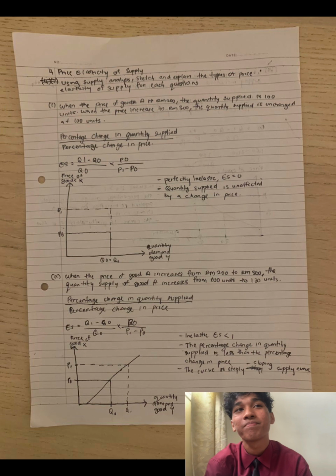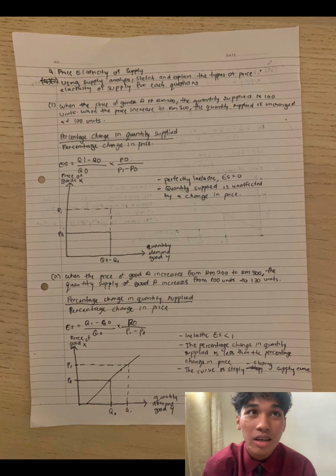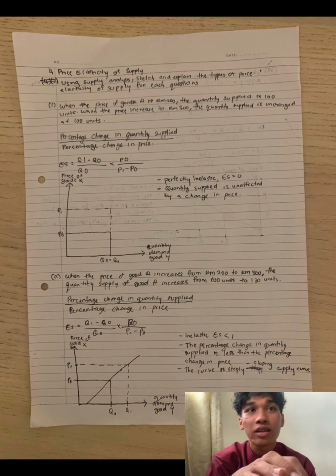We move on to question number 4. Using supply analysis, sketch and explain the types of price elasticity of supply for each question. For Roman 1, when the price of good A is 200, the quantity supplied is 100 units. When the price increases to 300 ringgit, the quantity supplied is unchanged at 100 units.